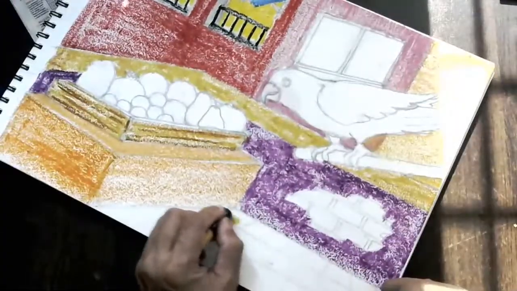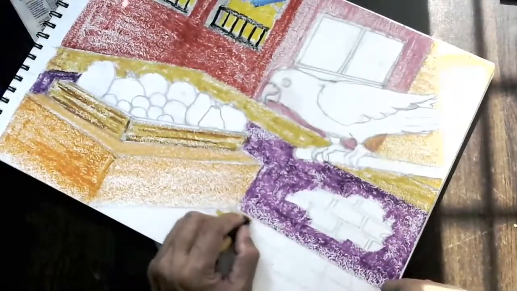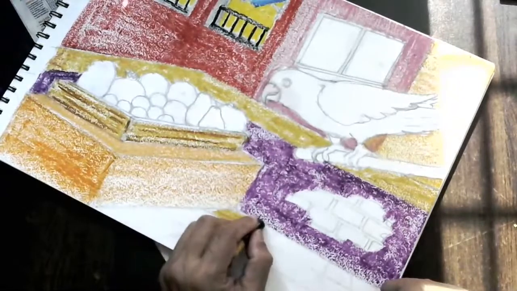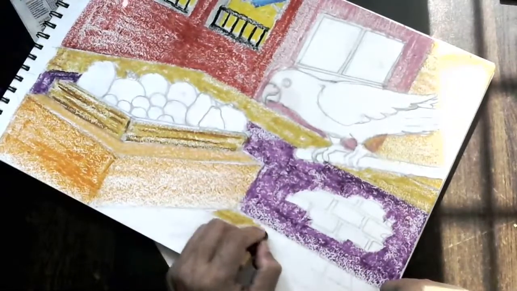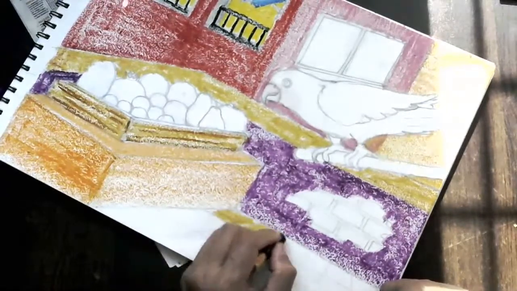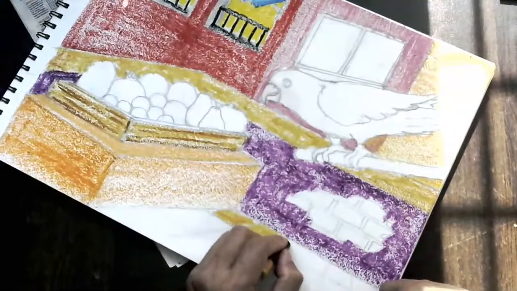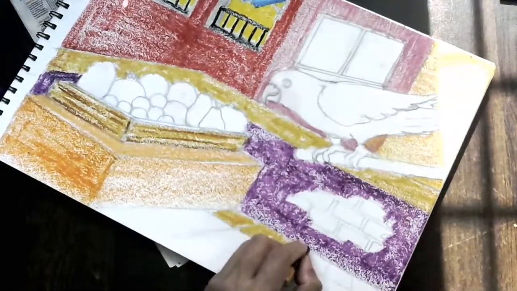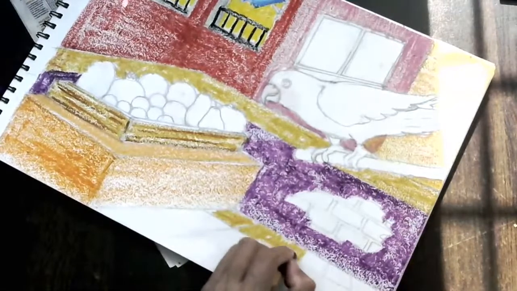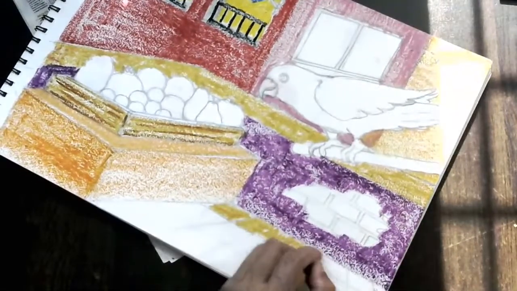So you have to do it individually. When you are doing this, you just keep a small gap like this, then keep a small gap like this here, then like this.